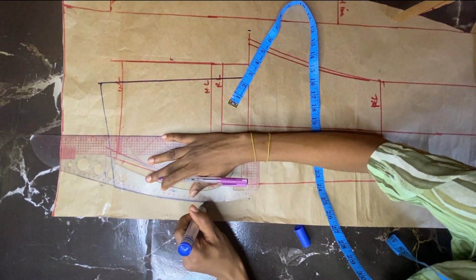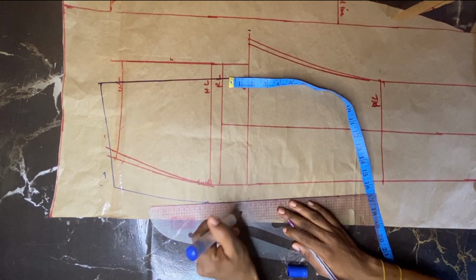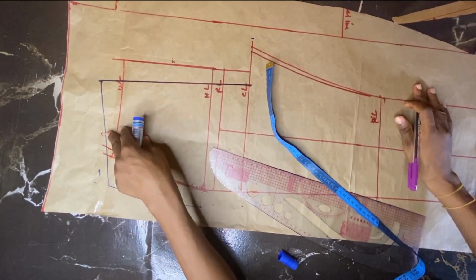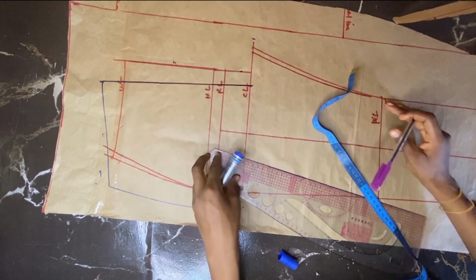Let's connect. Let's find out. So we're going to connect it down to that point, my crotch line. Next, it's really nice to work on my crotch depth. So I'm going to make a perpendicular dot from that point, making it up 1 inch.